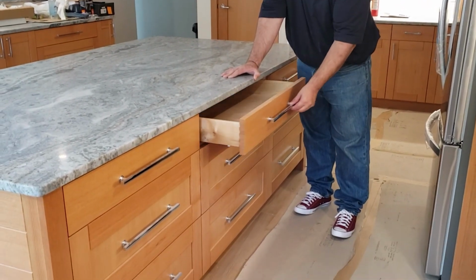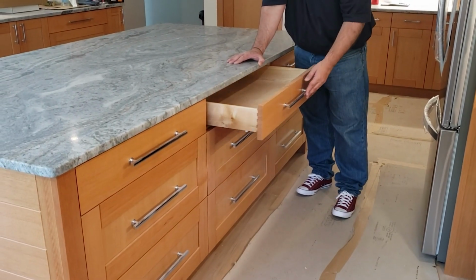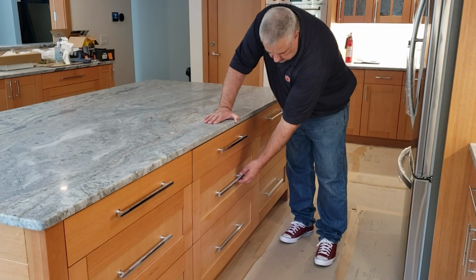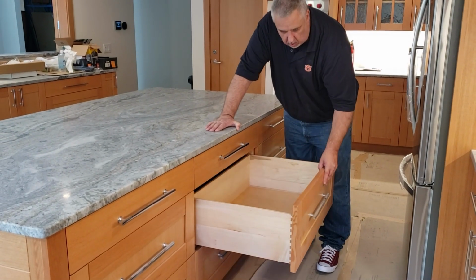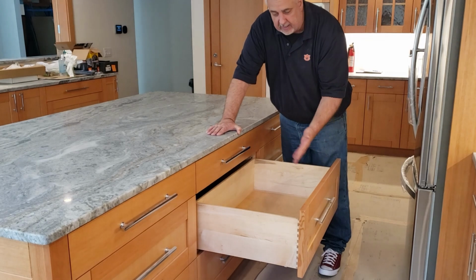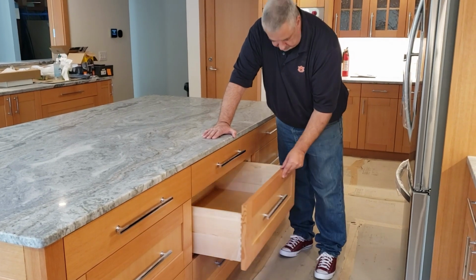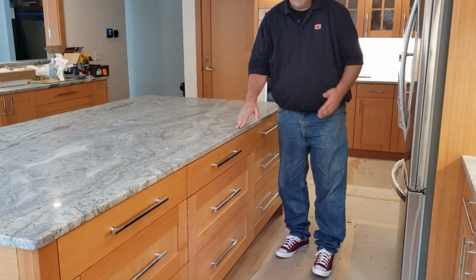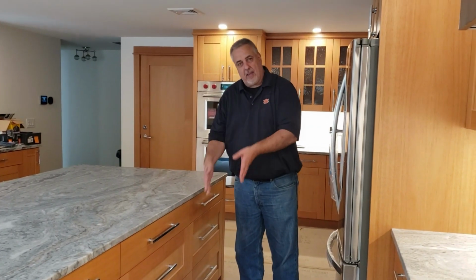The top one is the narrower one for utensils, linens, all that kind of stuff. And then you have those deeper ones down below. These are on full extension glides, so they come all the way out and you get to load it up. But there's no bending under. Everything is accessed from the top, right?